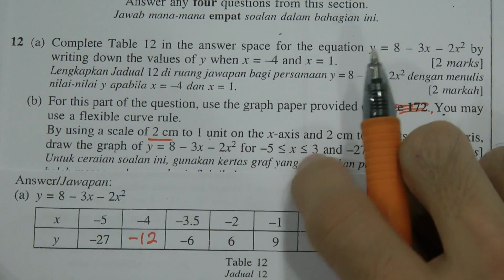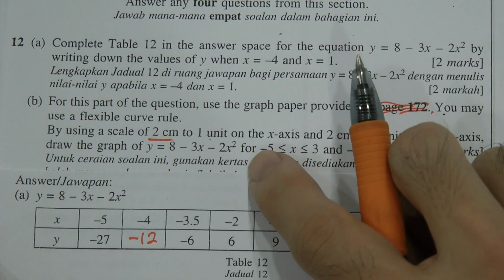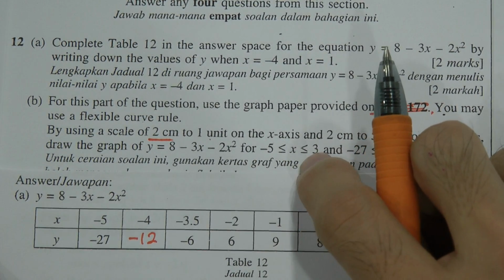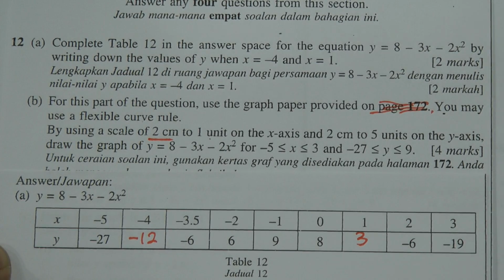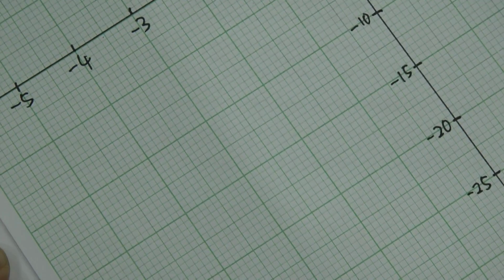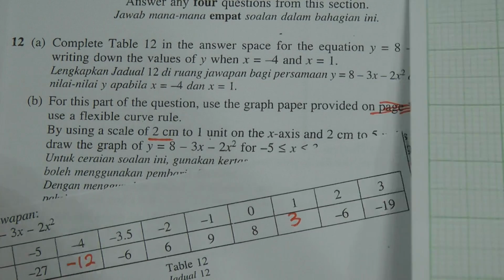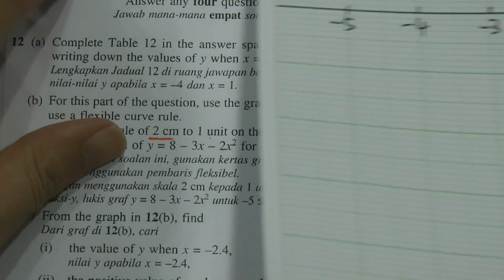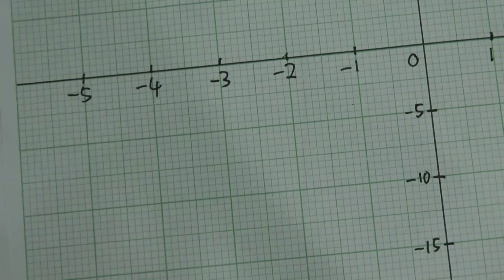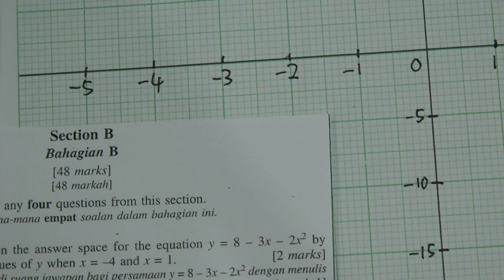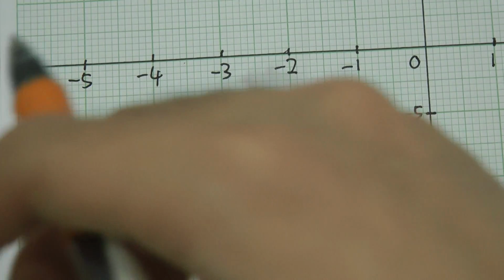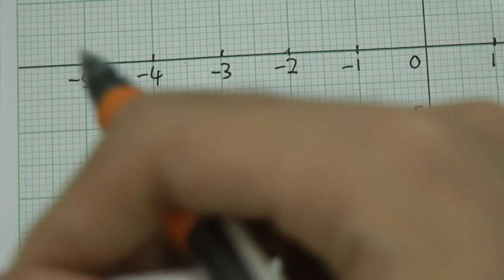Okay, what's the meaning for this one? It means the x will be between negative 5 to 3. Because of the time issue, actually I roughly stretch out the graph here. So I just explain a bit here. Just wait for a while.